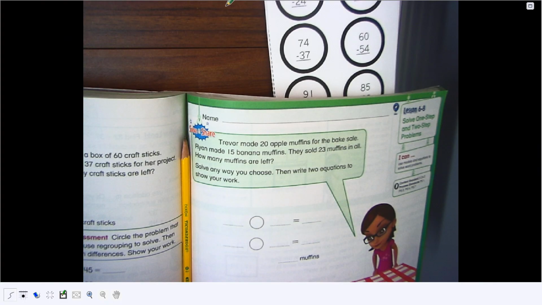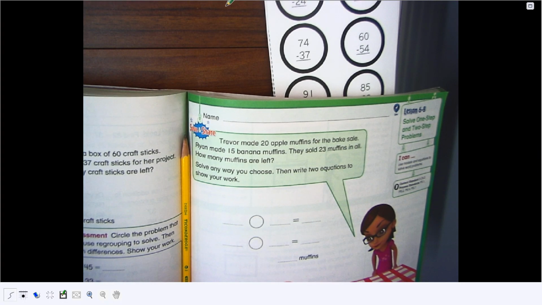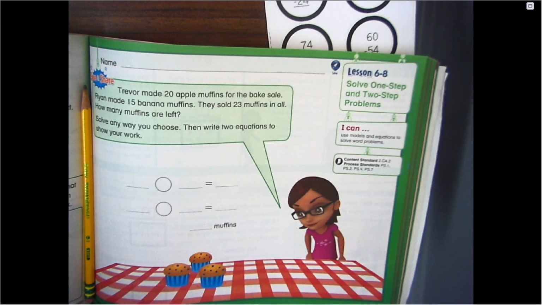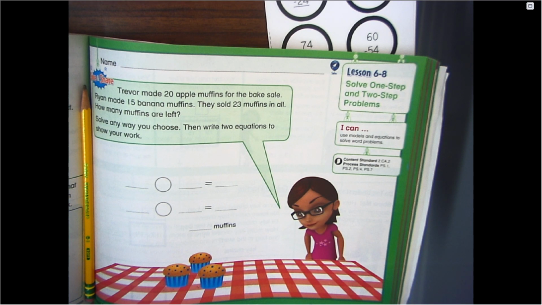All right, let's look at this problem on page 365. It says, Trevor made 20 apple muffins for the bake sale. Ryan made 15 banana muffins. They sold 23 muffins in all. How many muffins are left?